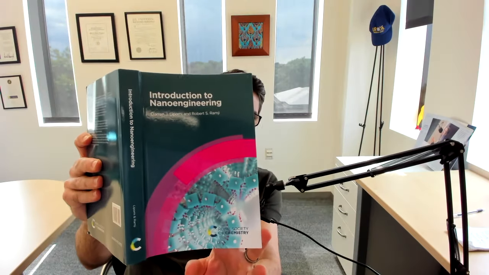Welcome to the next part of this annotated reading of Introduction to Nanoengineering. This is nanoengineering at the center of it all. All areas of learning are interconnected. You can't have chemistry without physics, and you can't have biology without chemistry. Although nanoengineering is a new field, it stands at the intersection of several disciplines that we are already familiar with.